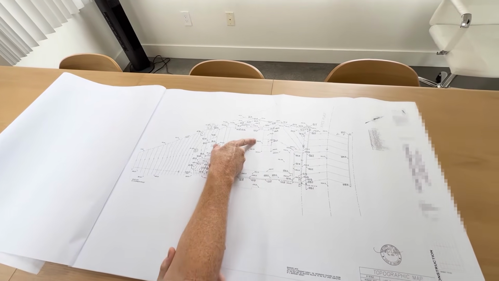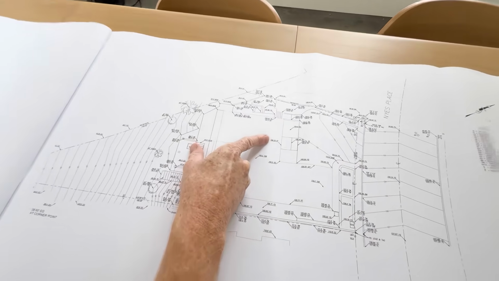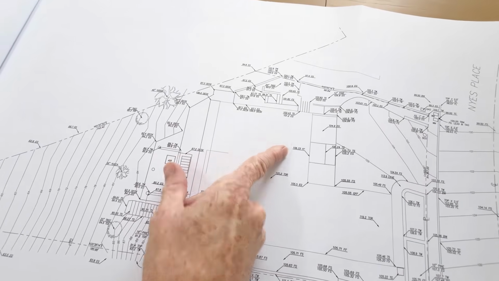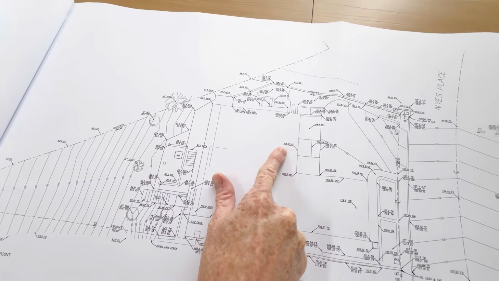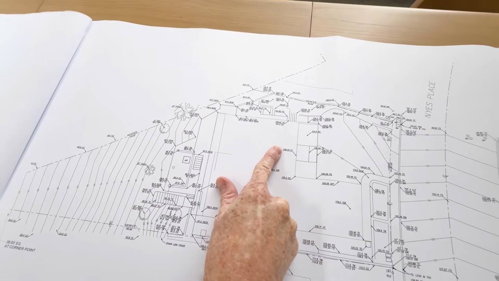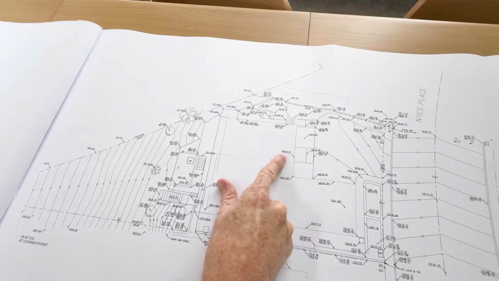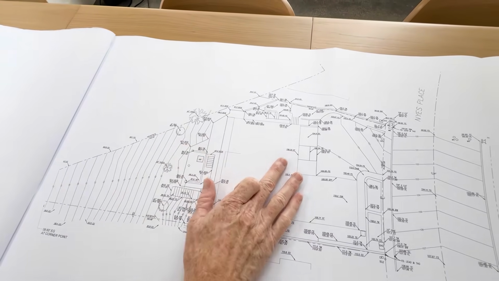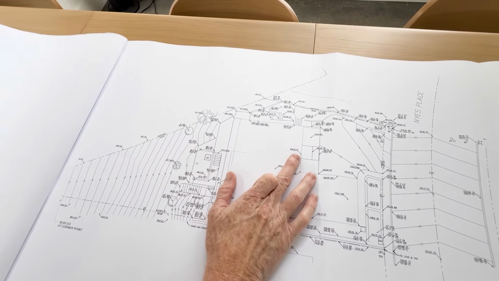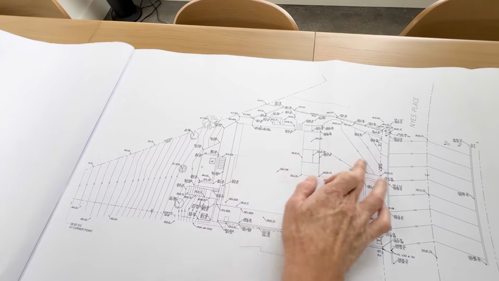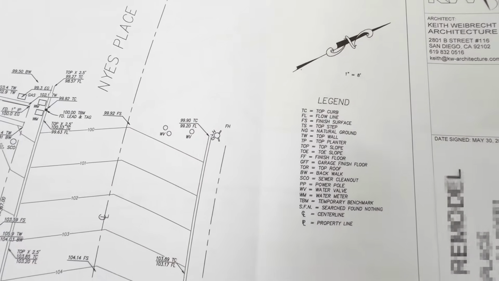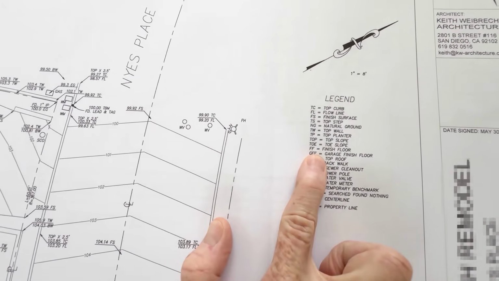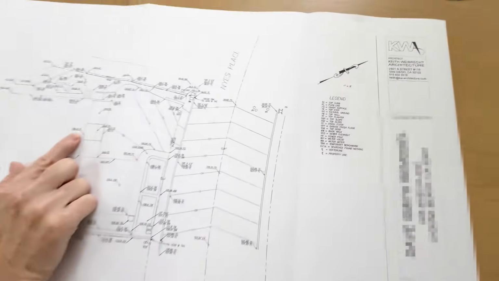So for example, we'll just take this mark right here. It says 106.33 FF. FF is an acronym or abbreviation for finished floor. So it's basically telling us that it's 106.33 feet above sea level, which is usually where we determine our elevations. That is that point, and the rest of the property is identified there. So if there's a question on what FF stands for, FF right there is finished floor. If we didn't know what FF meant, we would just go to the legend.